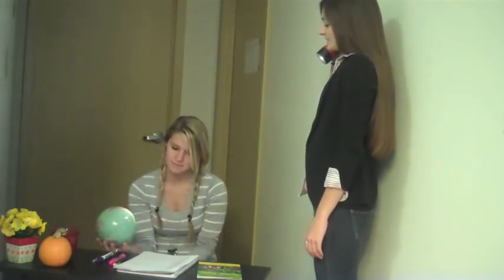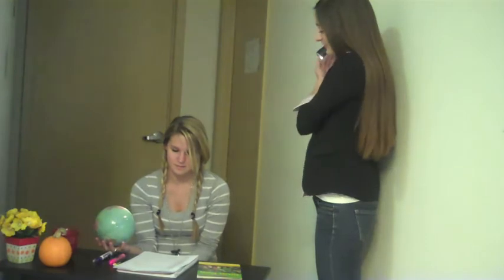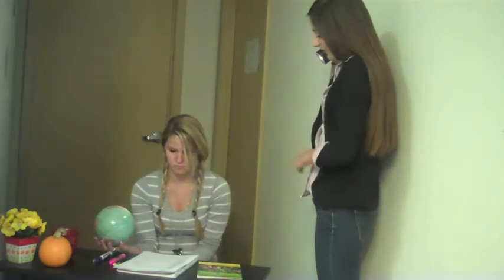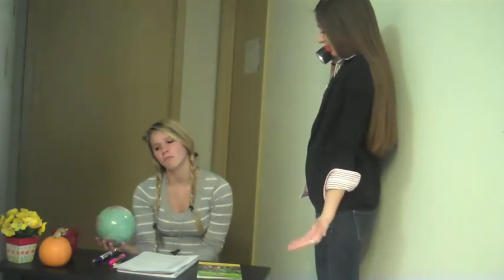Okay, so if the sun doesn't move, how do we get the other side of the earth to have daytime? What did you just do there? I turned the earth so that the light would be shining on this side of the earth now.